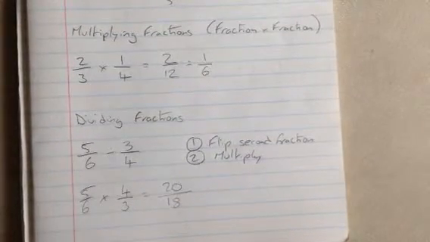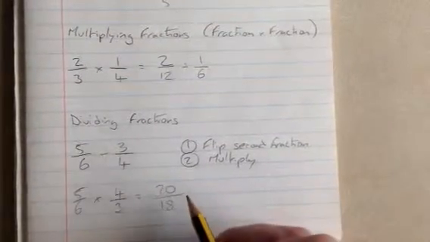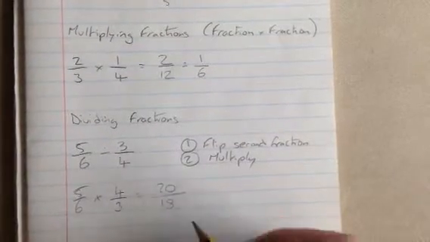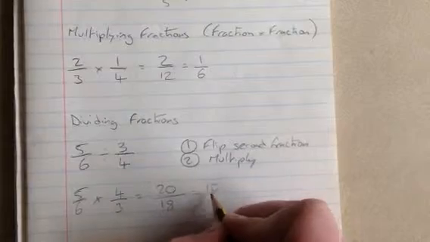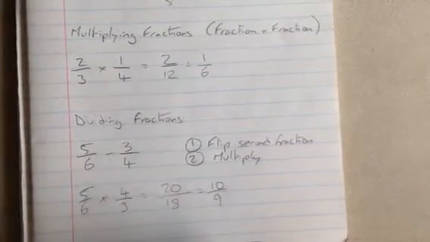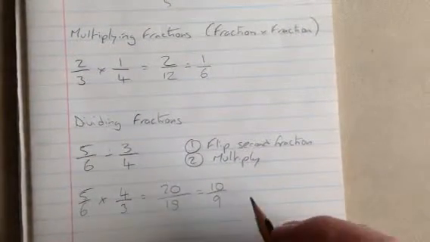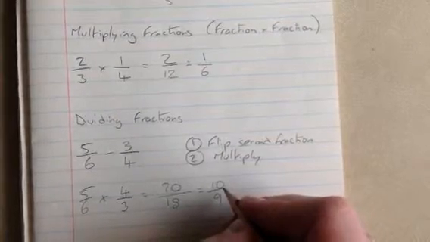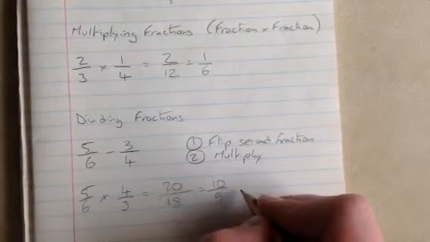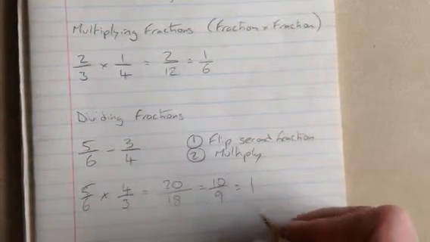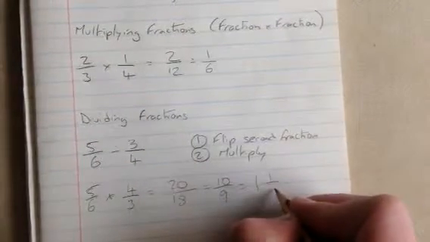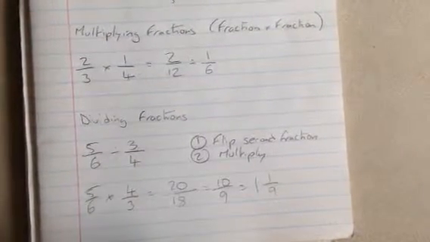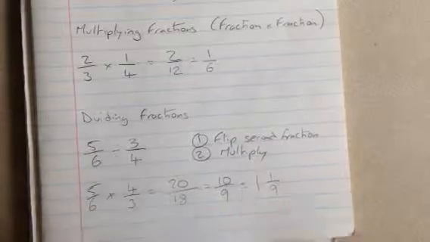So it's 20/18, and we can simplify that because they'll both divide by 2. So we've got 10/9, and because that is a top-heavy fraction, we know there are 9/9 in a whole one, so that's 1, and there's 1/9 left over. So our answer there is 1 1/9. Okay, job done.